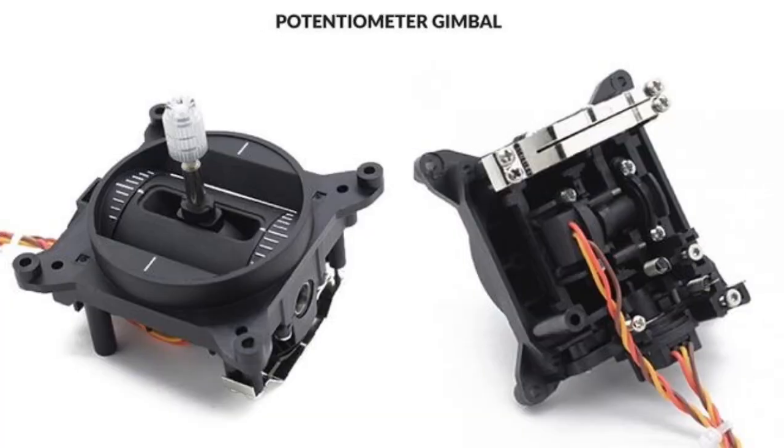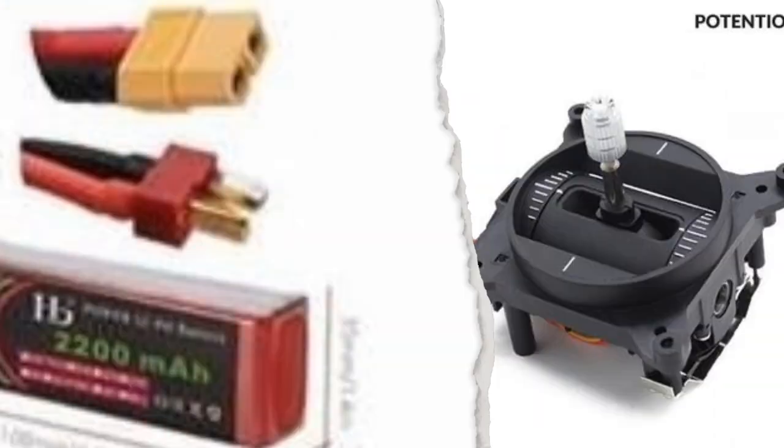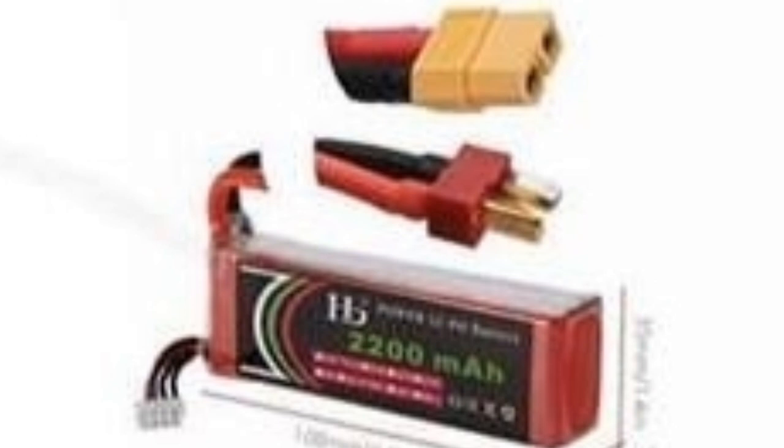Step 4, select a radio transmitter and receiver. The radio transmitter and receiver are what allow you to control the drone. And step 5, choose a battery and power distribution system. The battery and the power distribution system are what power the drone.